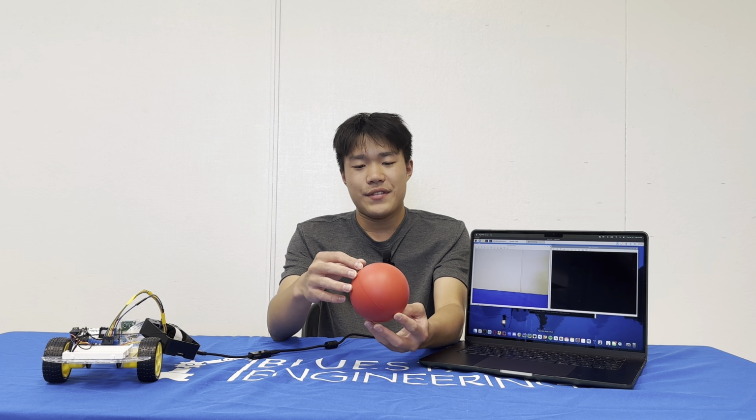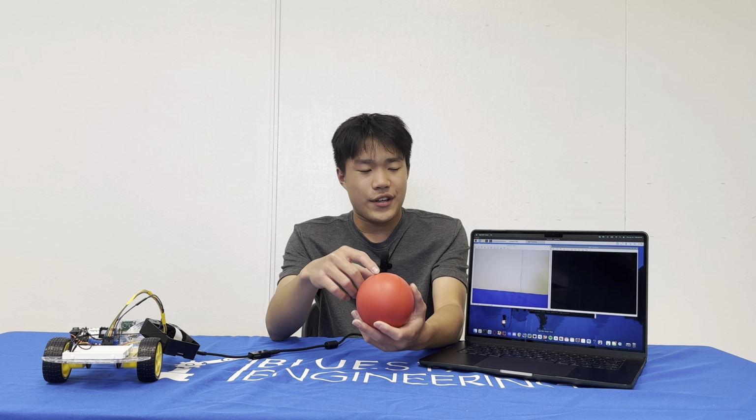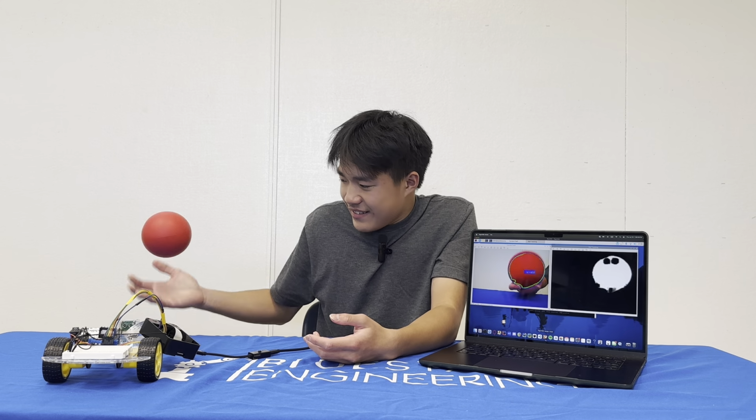Once you have this contour, you can calculate the minimum enclosing circle. It's that blue circle on the left window. Once you find this enclosing circle, you can find the center of the ball. I'm pretty happy with this enclosing circle. It works pretty much all the time. Sometimes it's not exact on the edge, but that doesn't really matter. It works pretty well. Even when I throw the ball, the frame rate's really bad, but it keeps track of the ball.